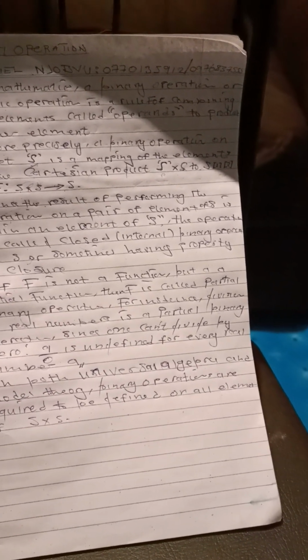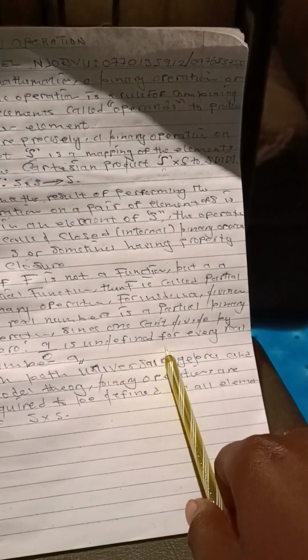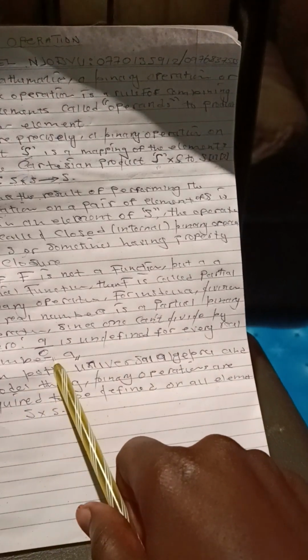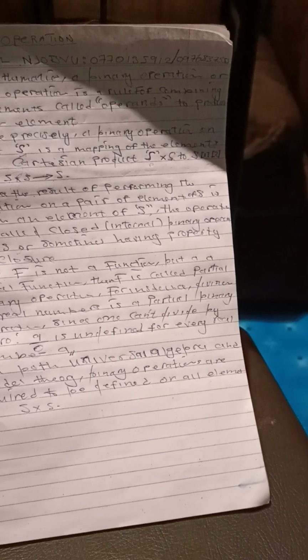This is what I've already talked about. If you have a divided by 0, the answer is undefined for every real number a. So if a represents any real number, and we divide such a number by 0, the result is undefined. But when we divide a over b, where a is equal to 2 and b is equal to 3, we'll be able to find the solution.